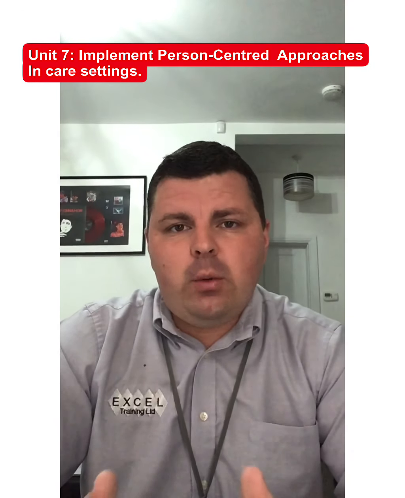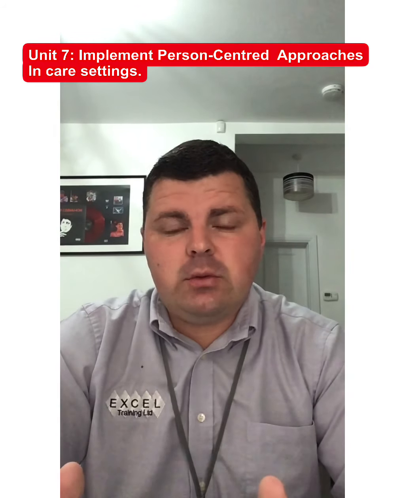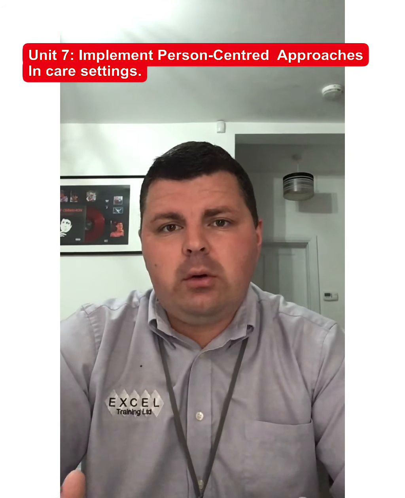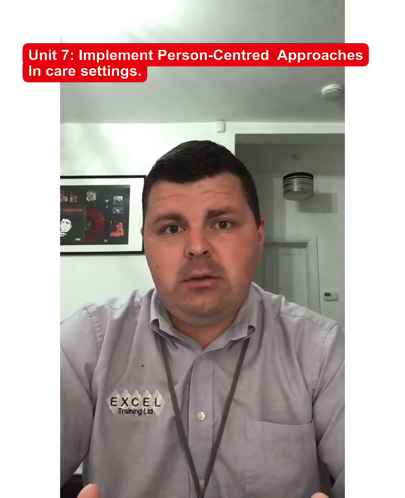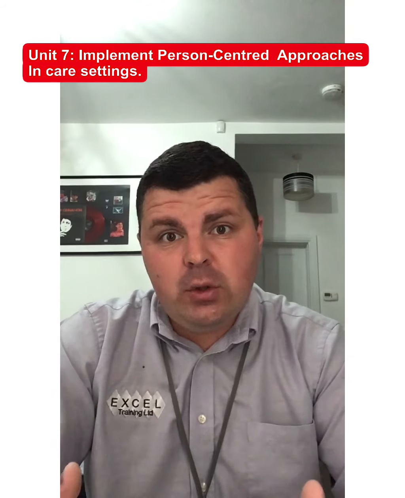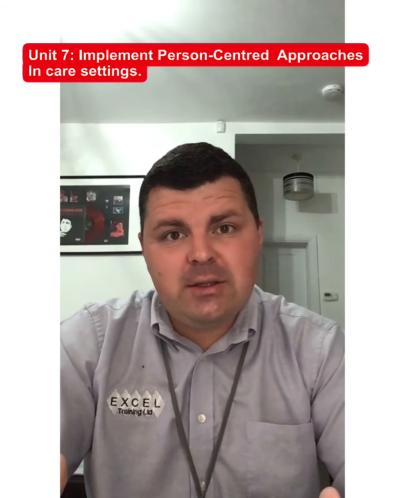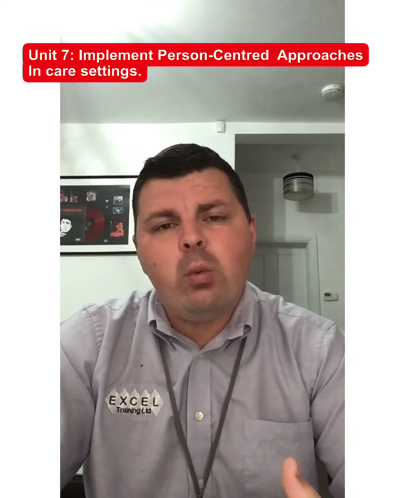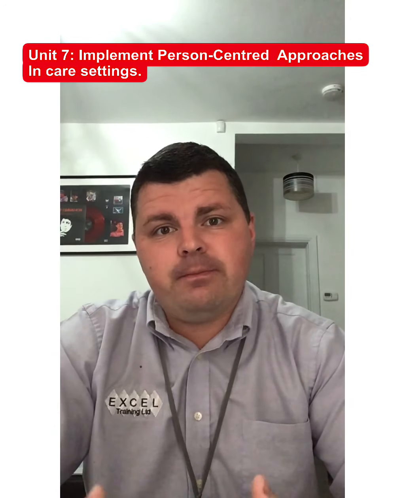1.2 asks you to look at why it's important to embed and work with person-centred values. Thinking about the person-centred values that you've defined in 1.1, look at each of those and look at why it's important to promote independence. What's the reason we promote independence? Why is it important to treat a person with dignity? Why do we have to respect their choice of lifestyle and promote their beliefs, their preferences? What's important about those person-centred values and why do we embed them?